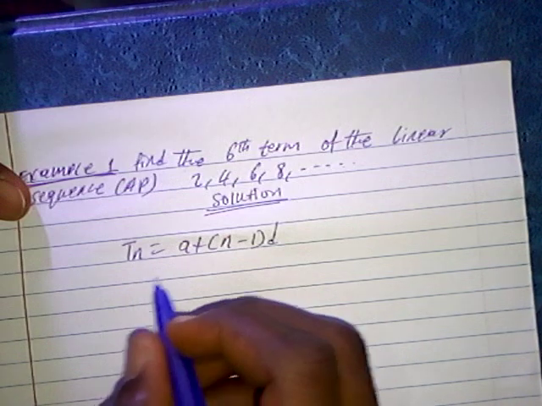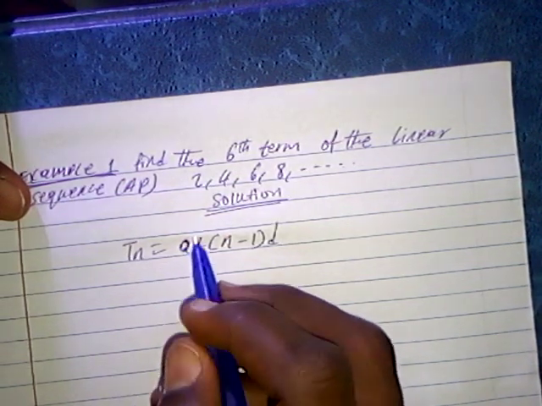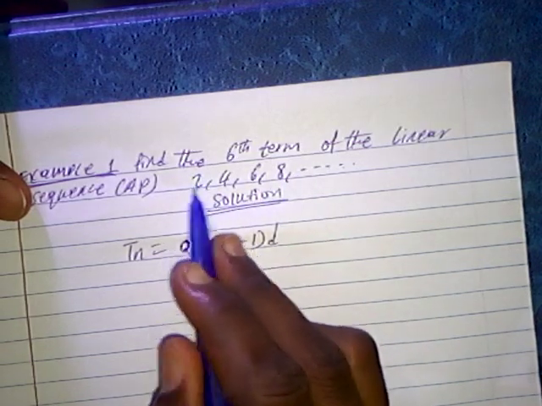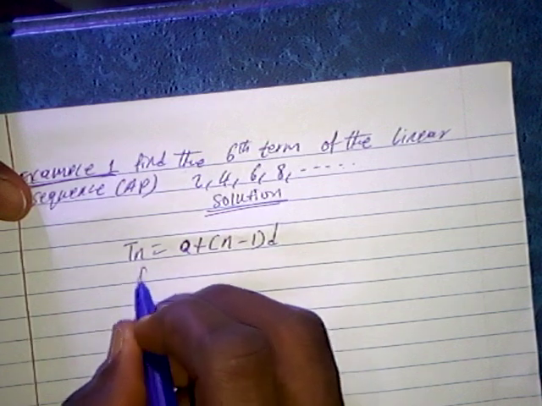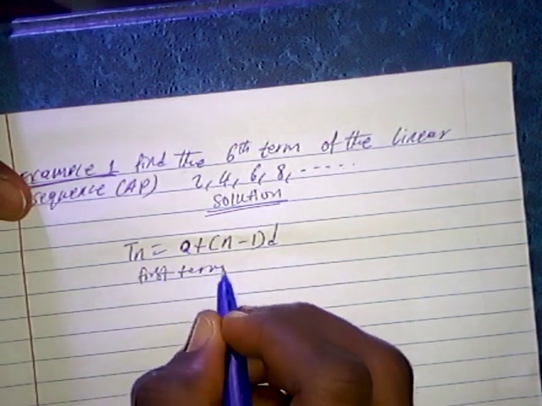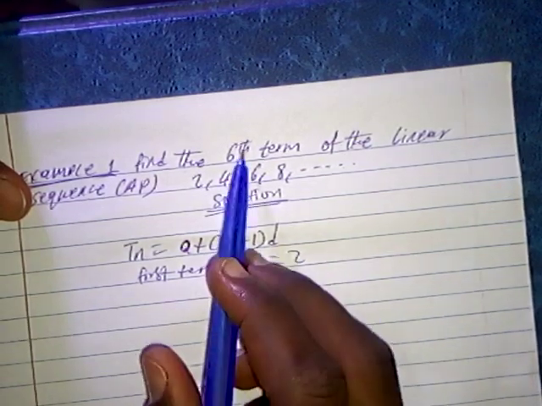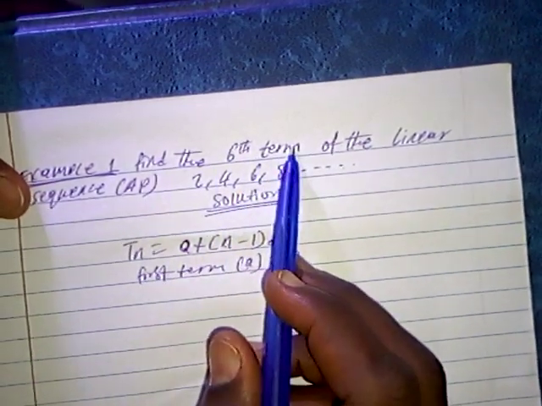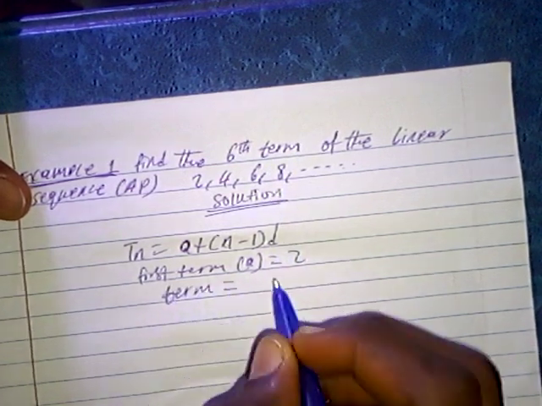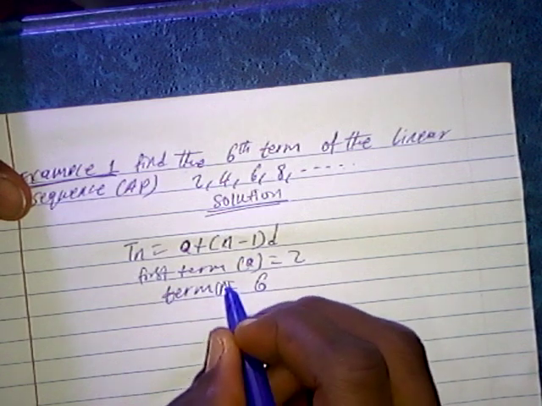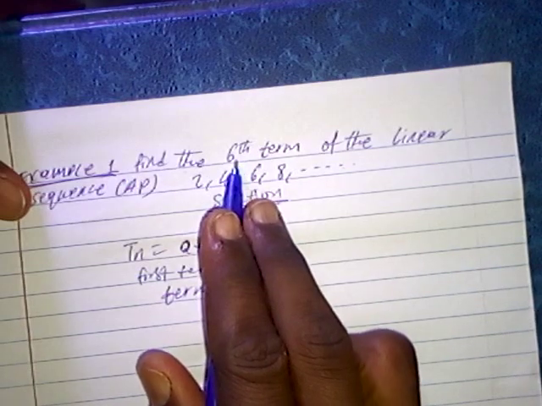Tn, what is the first term? a is the first term. What is the first term here? It's 2. This is the first number. So we say the first term, a, is equal to 2. What is the term? Find the sixth term. So we say the term n is equal to 6. You see it? Take note of the term.